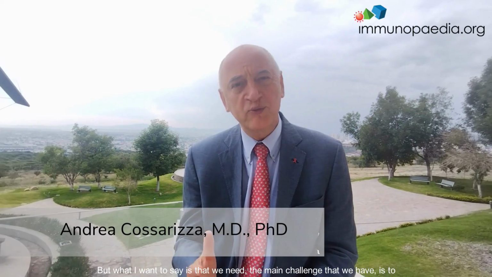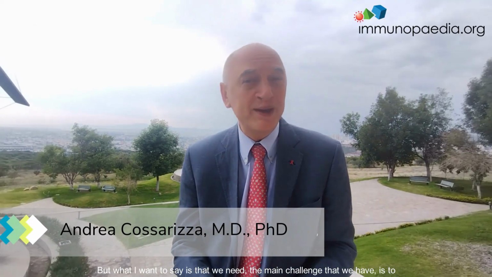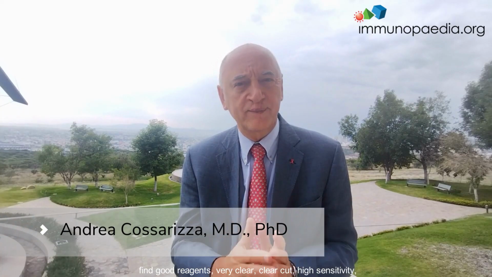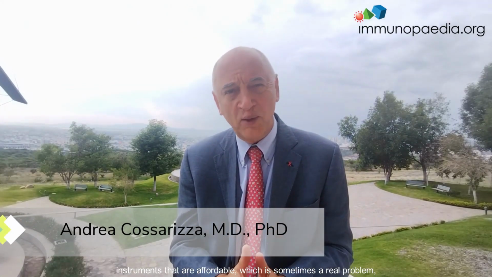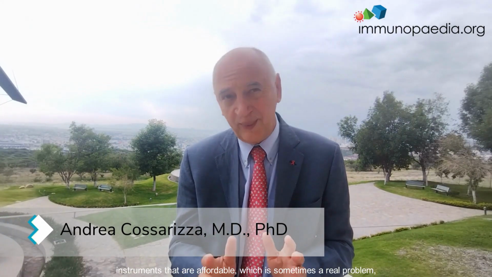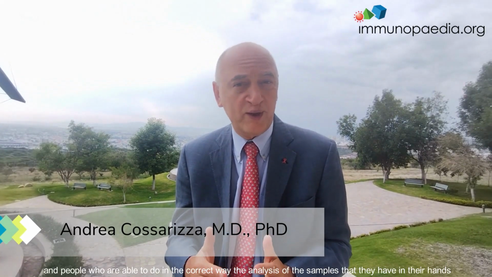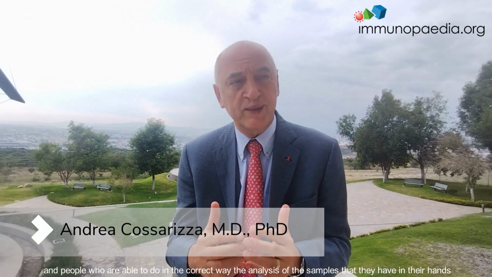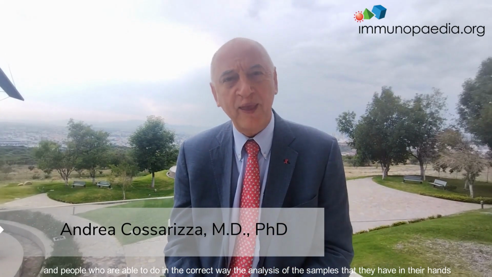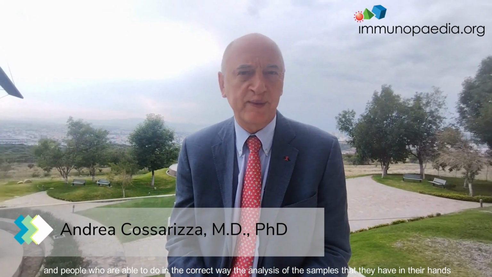But what I want to say is that the main challenge that we have is to find good reagents, very clear-cut, high sensitivity instruments that are affordable, which is sometimes a real problem, and people who are able to do in a correct way the analysis of the samples that they have in their hands.